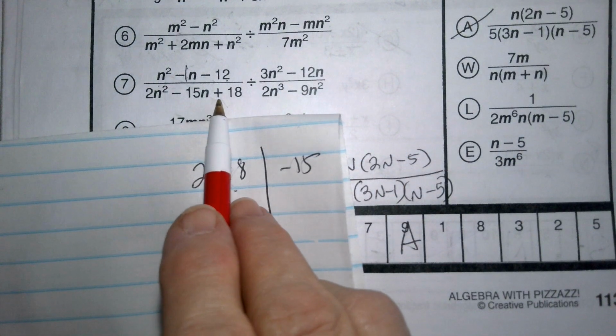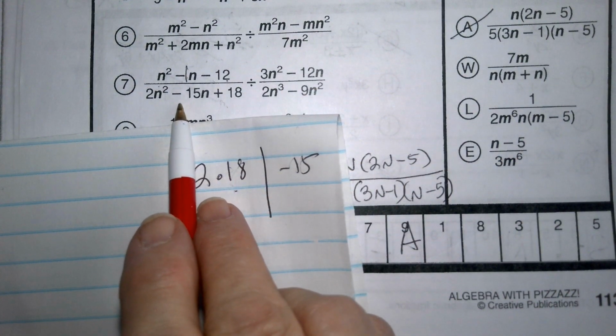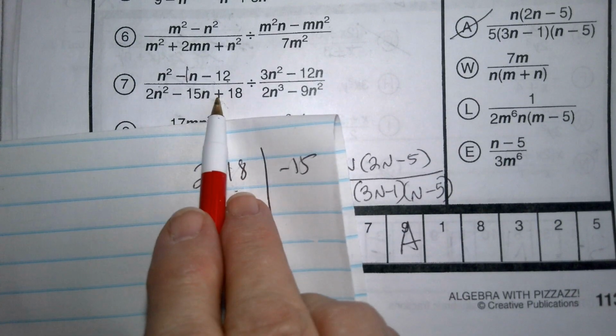And by the way, who knows what both of the signs are going to be? They're both going to be negative. They have to be the same.